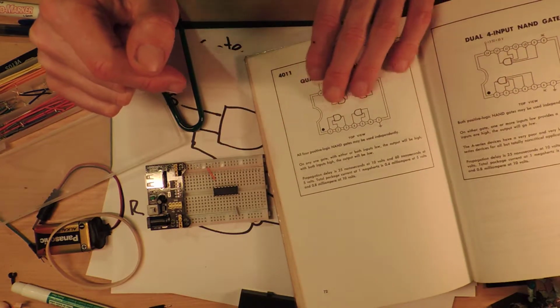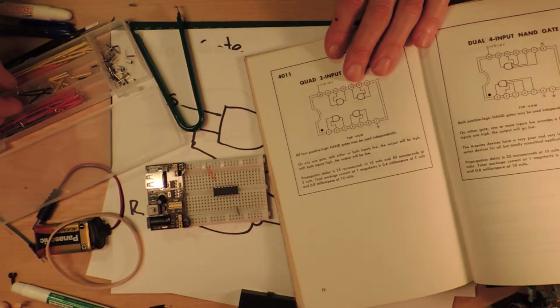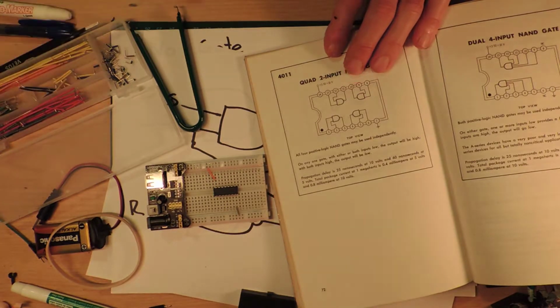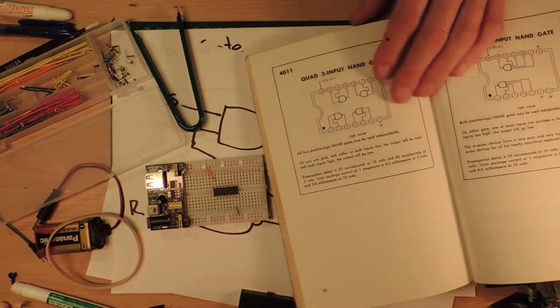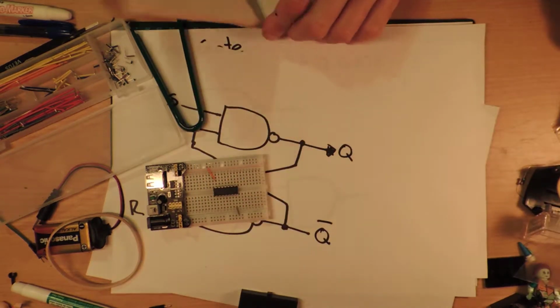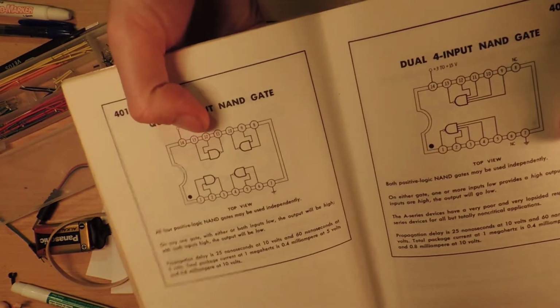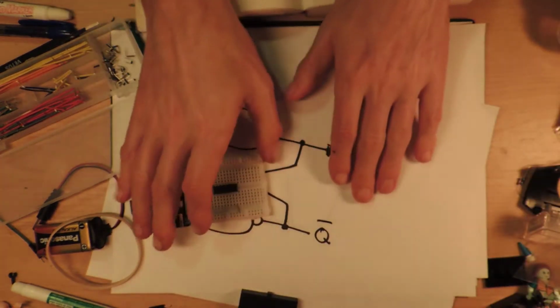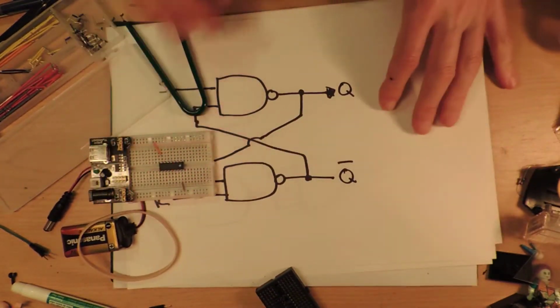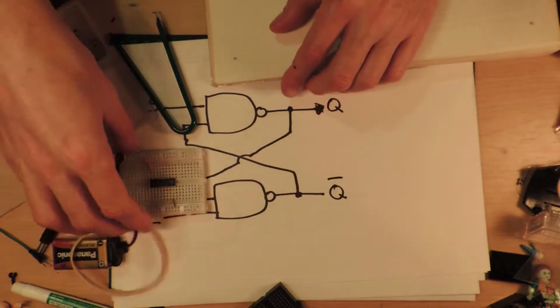And I want to finish the silly 74HC595 thing, because there's one point I want to make about that. But anyway, let's just have a look. So that's what the chip looks like. So those are the things, and this is the circuit I want to make. So I'm looking at this.